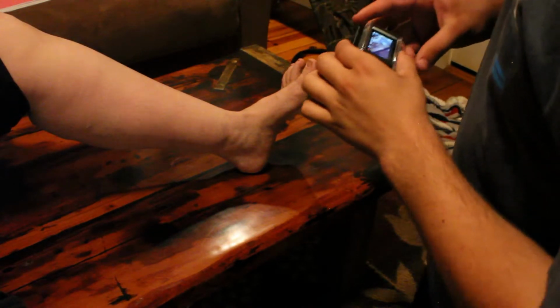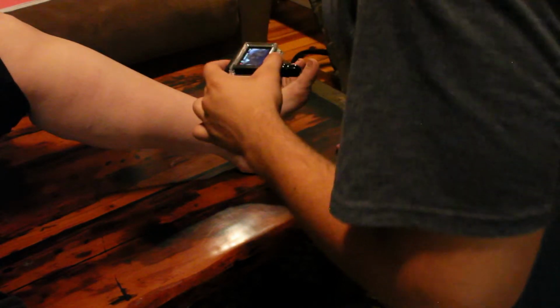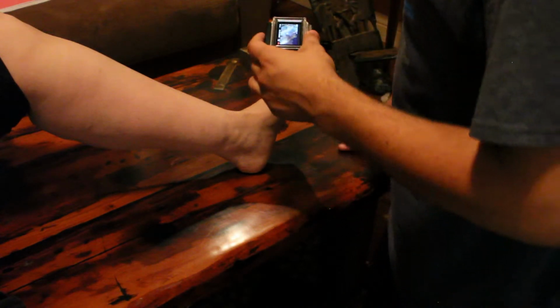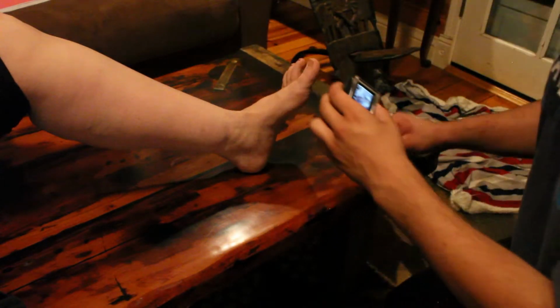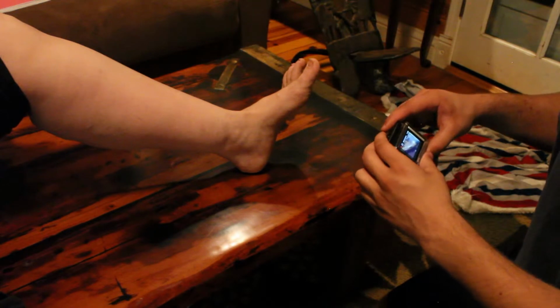Now we're moving on to palpation. For palpation, we're going to look at the medial and lateral malleolus, and we're going to palpate the area.